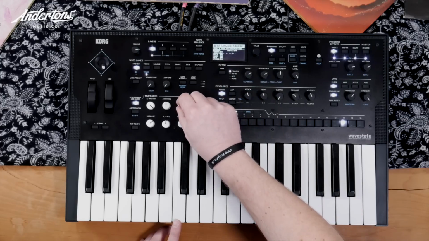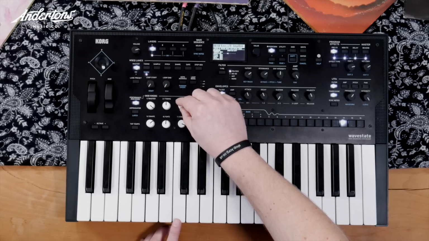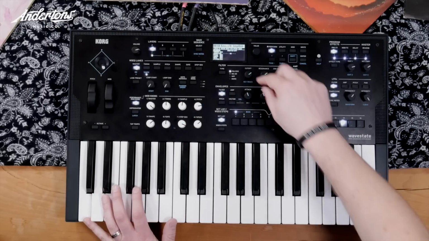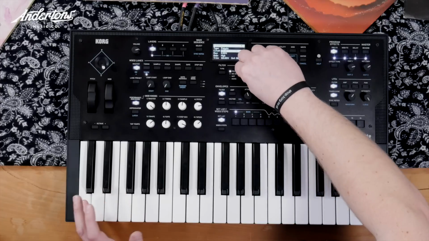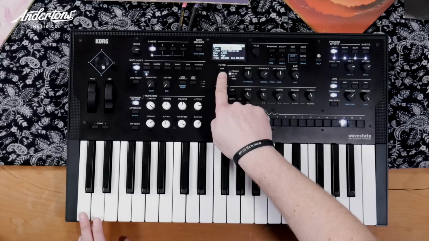This is quite an interesting sound actually, because you can use this sample knob here. Instead of it cycling through, you can actually just manually choose different samples, which is quite cool. So you've got your filter there, and then you can choose your different ones.